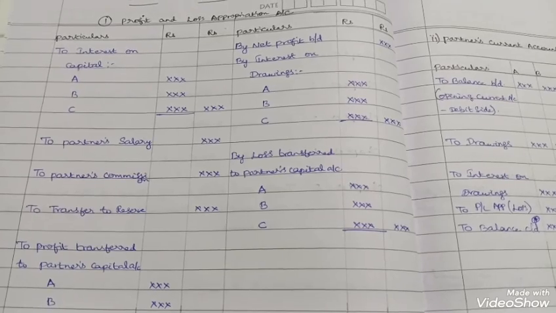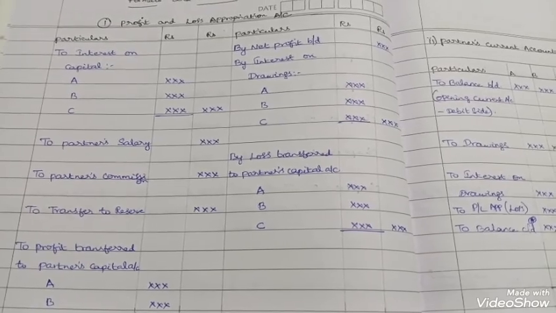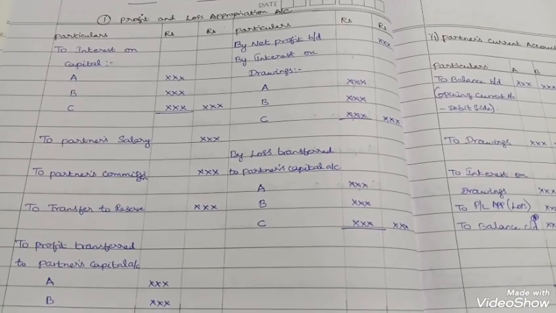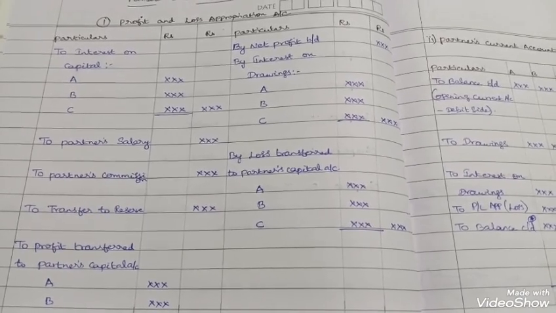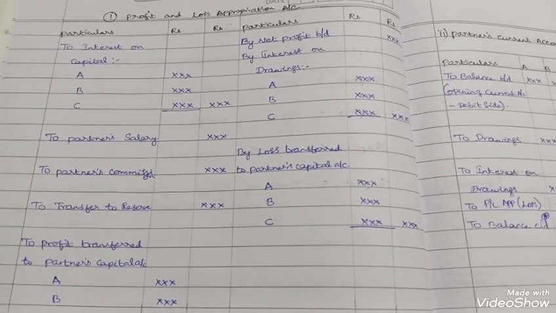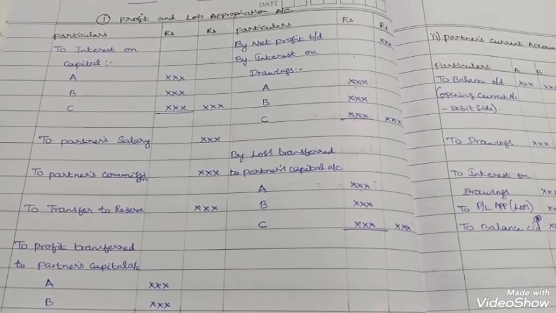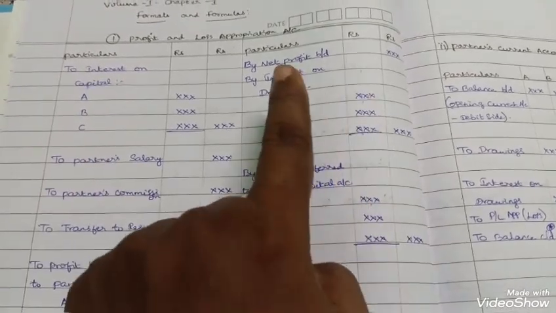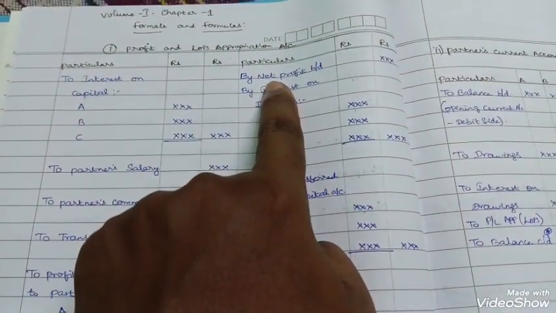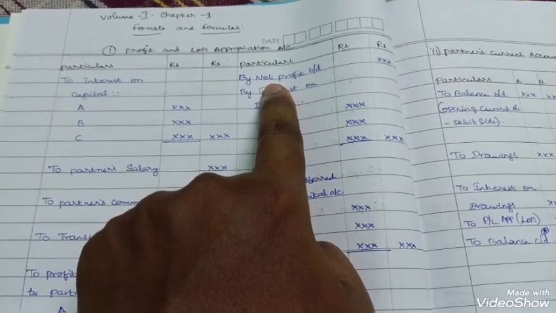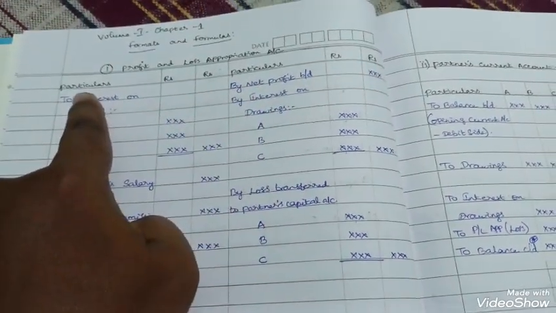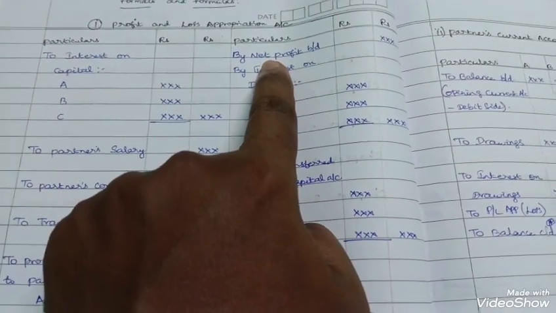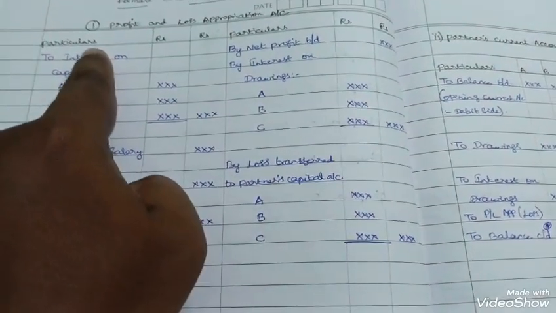See, there are recommended steps for each and every format. If we follow those recommended steps, we will never be making any mistakes. So the first recommended step in this profit and loss appropriation account is to write the net profit, if it is given in the question. I have written here, by net profit brought down. If it is a net loss, you have to write it in the debit side, to net loss.